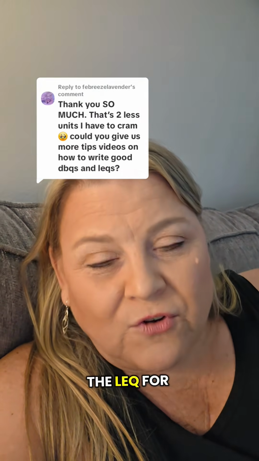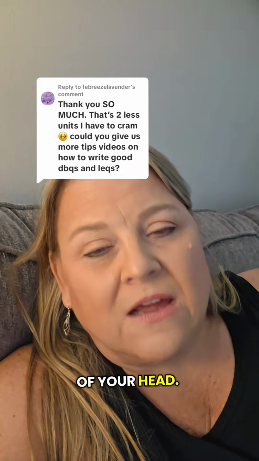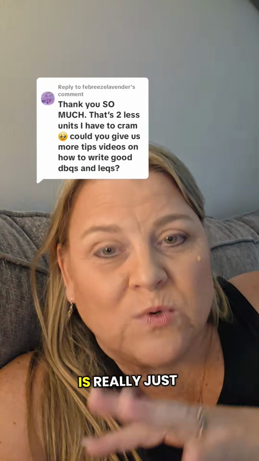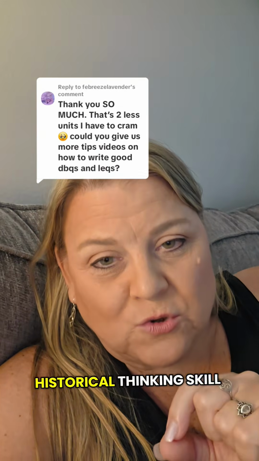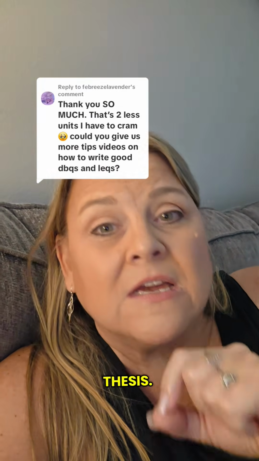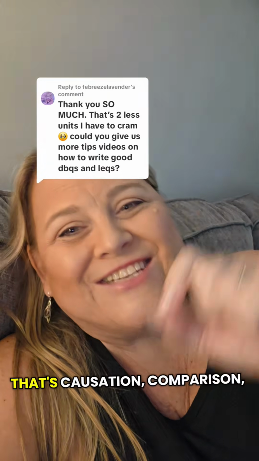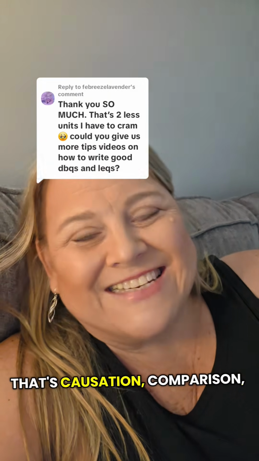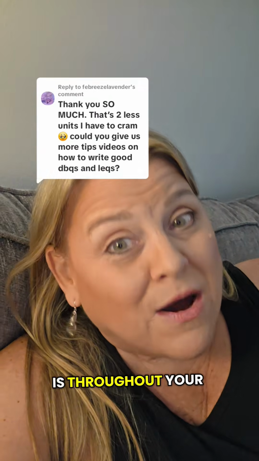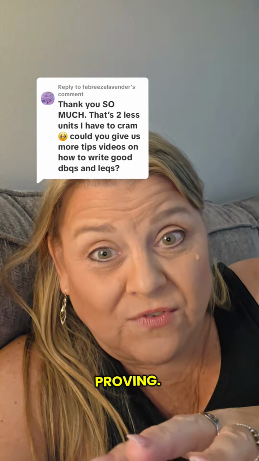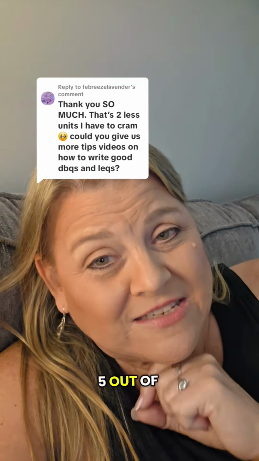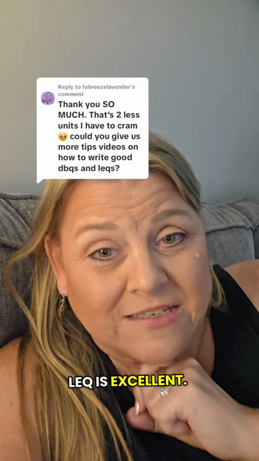The LEQ for your evidence, like I said, is coming out of your head. Your analysis point is really just making sure that you are using a historical thinking skill to argue the point that you made in your thesis. That's causation, comparison, continuity and change over time, and that it is throughout your essay that is what you're proving. And complexity, again, gets kind of complex, but a 5 out of 6 on your LEQ is excellent.